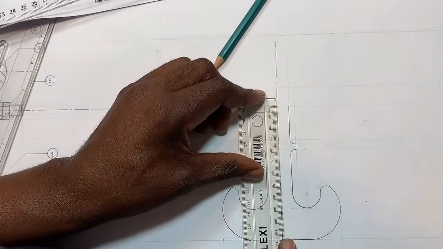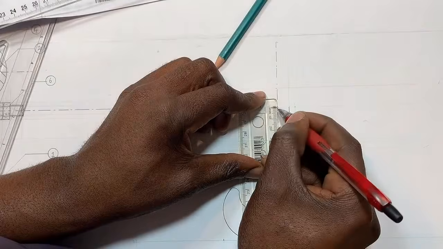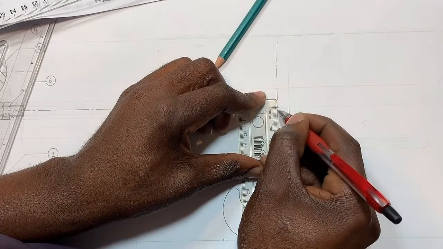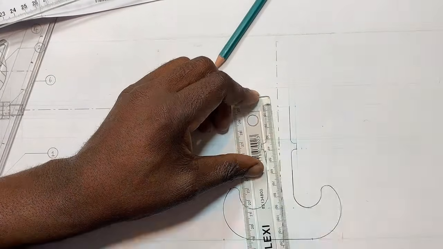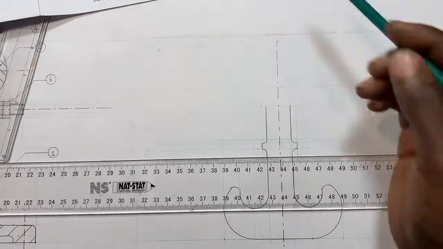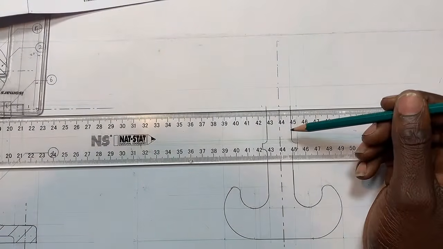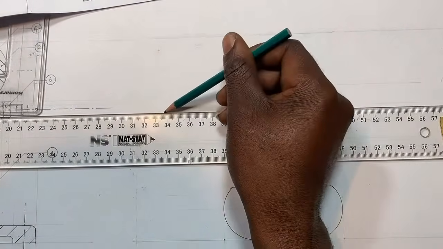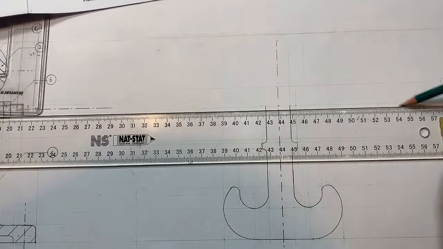Very simple, straightforward, my brother. So 0, 1, 2, and the 3. There is my 3 millimeter. You have to try by all means to be accurate, so that these dimensions will interlock with each other.